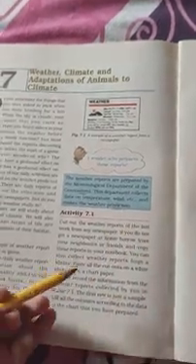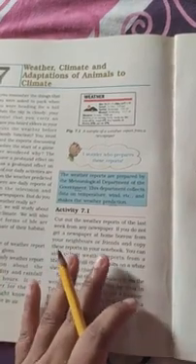In the next activity, you have to record some data from the newspaper for 7 dates, meaning 7 continuous days. You have to mention the maximum temperature and minimum temperature of that particular date, the minimum and maximum humidity, and the rainfall.